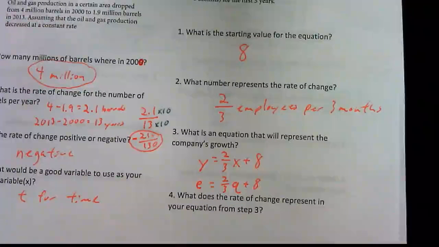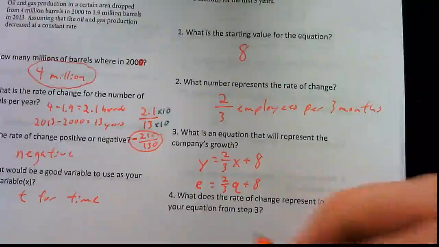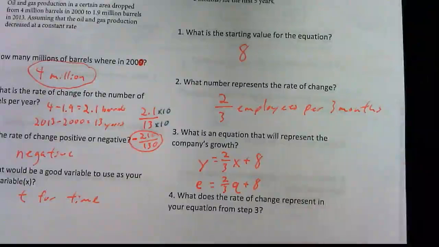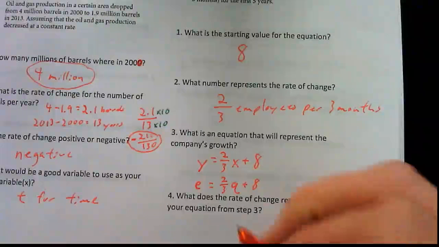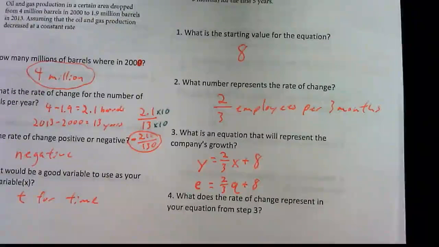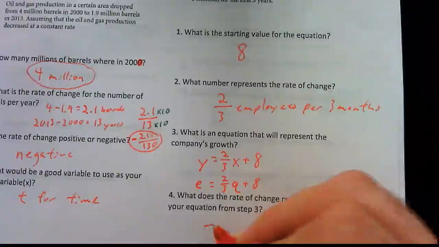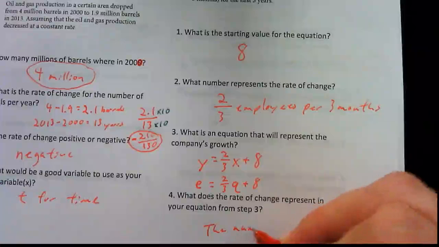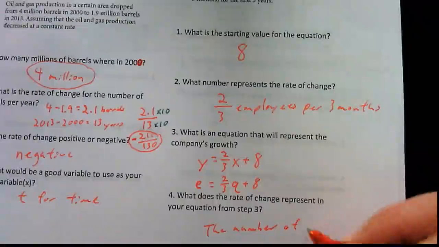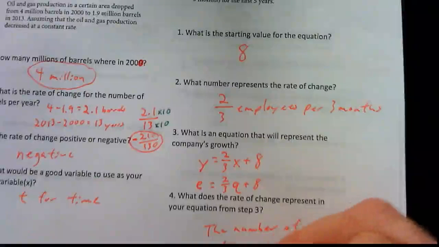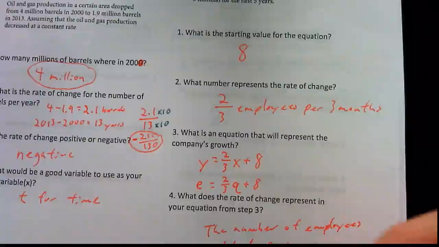So I asked this question on 4 because I said there's multiple ways that you could have done this equation. The way that we have it right now, the rate of change is the change in number of employees per quarter, because we looked ahead. We looked at that final question. So the number of employees added per quarter.